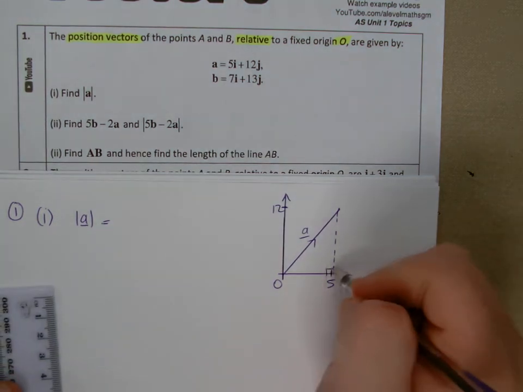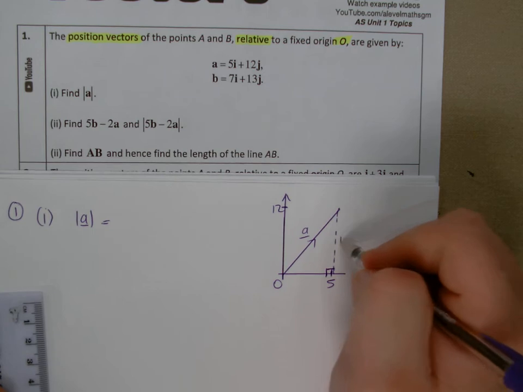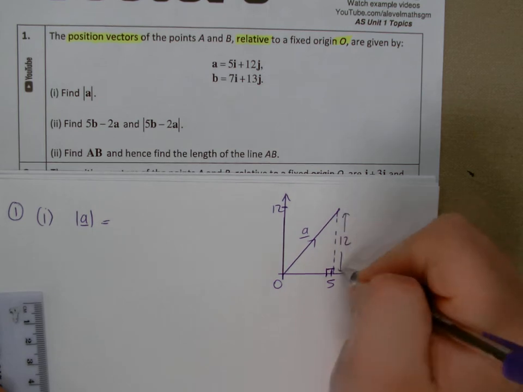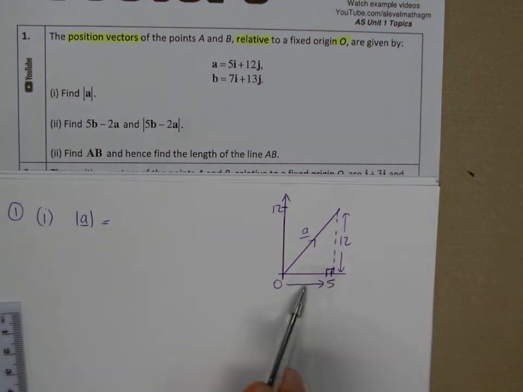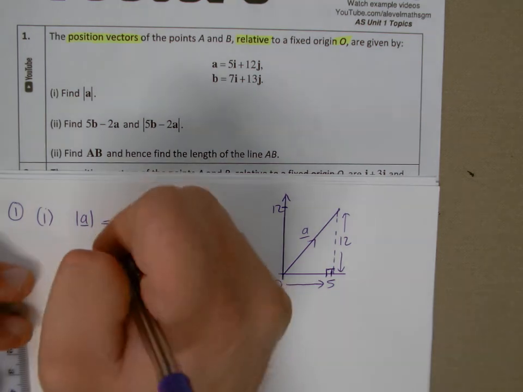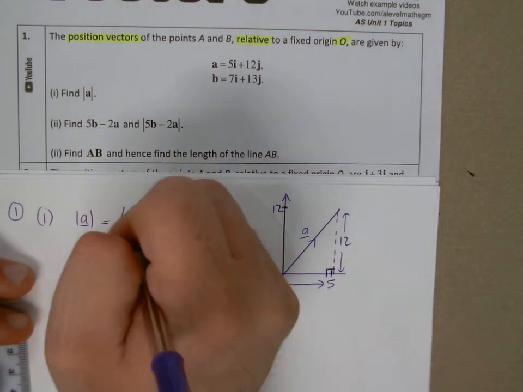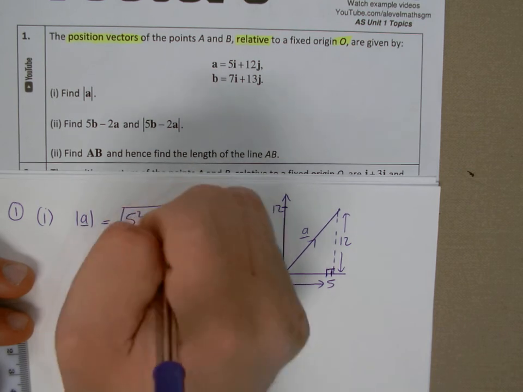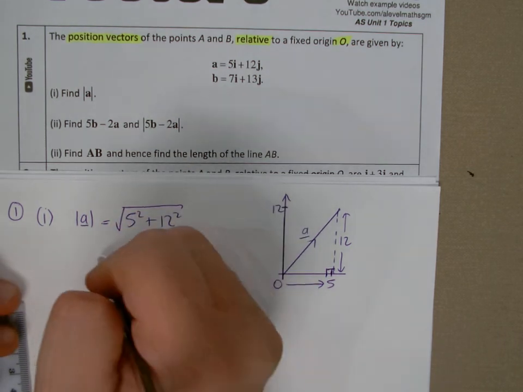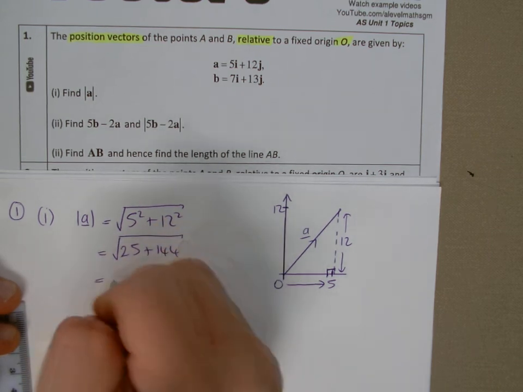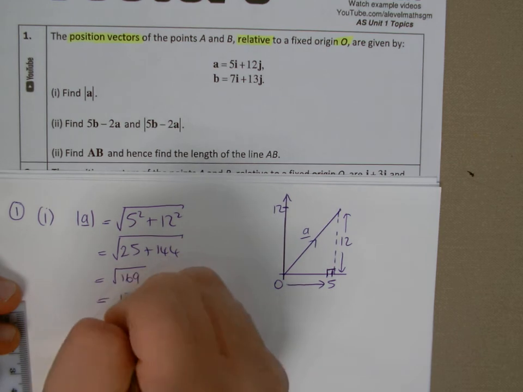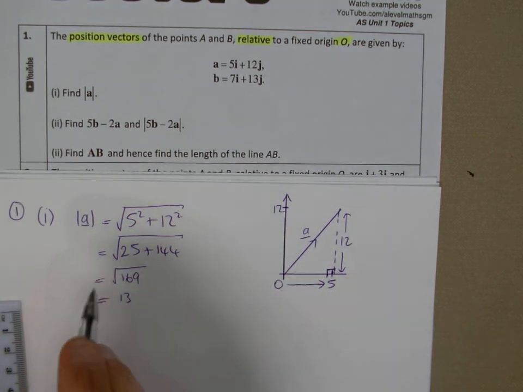Whereby we know that distance there is 12, because we know how much we're going up, and we know the distance across is 5. So with Pythagoras, you square this side, add them, and then whatever that result is, you square root. So I'd want to see 5 squared plus 12 squared, and then square root. That's 25, that's 144, so it comes to 169, which comes out exactly as 13. So the size of it, or the magnitude of A, is 13.